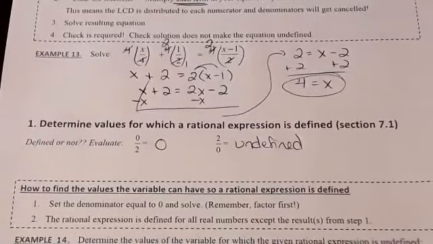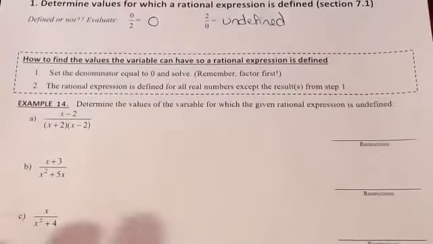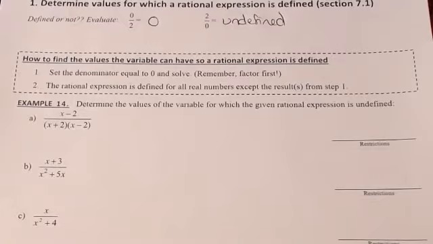Okay. Now, we want to figure out when this happens, right? We want to figure out what my restrictions are. So I want to break this down as easy as I possibly can. The only time an expression is undefined is if the denominator is equal to 0, right? So if I want to figure out where it's undefined, I need to figure out where the denominator equals 0.